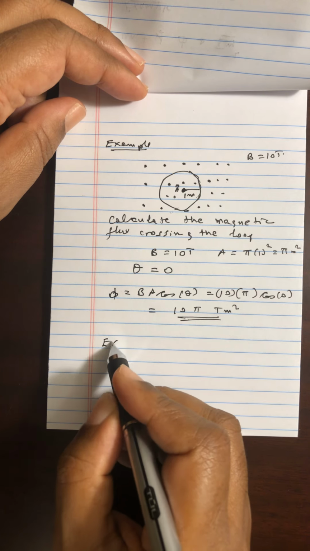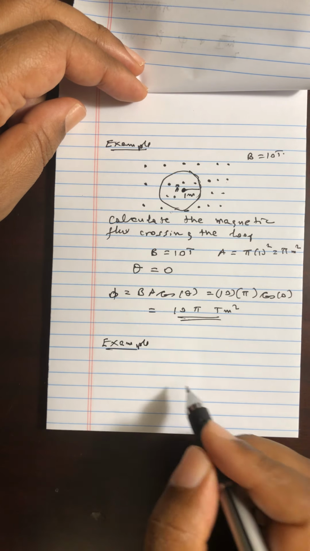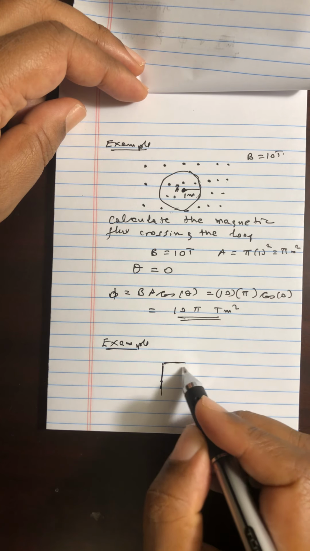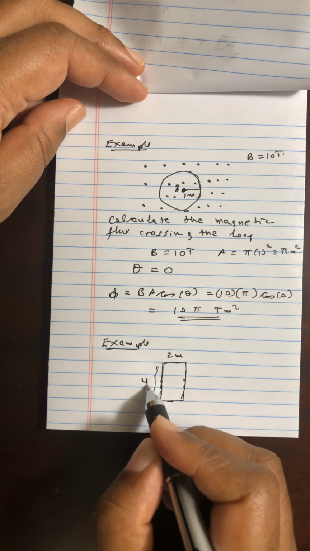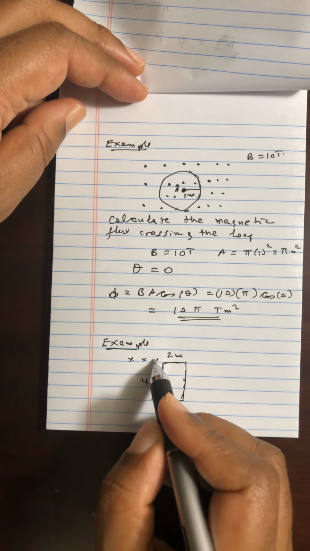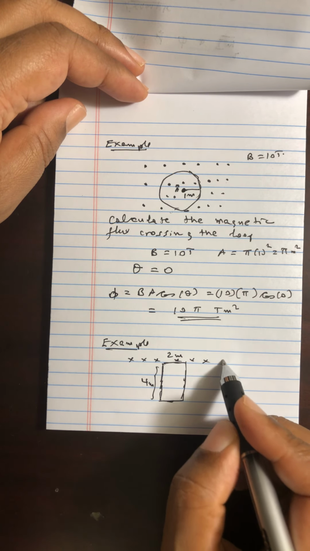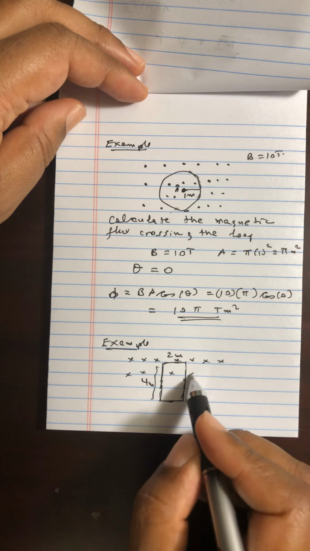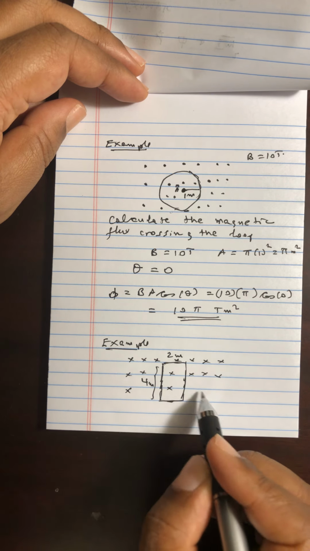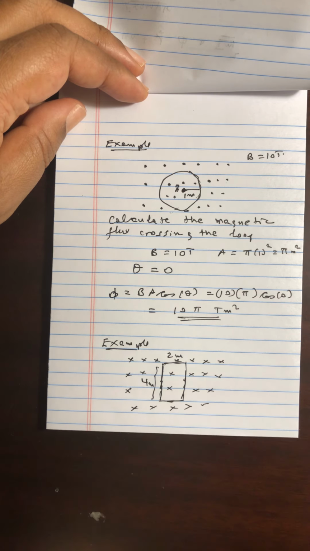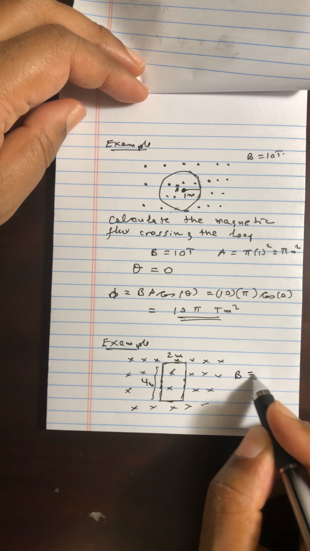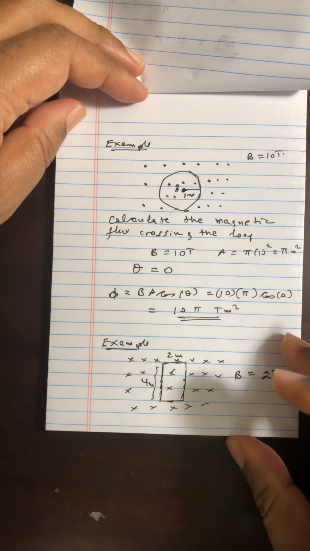Another example. Now suppose we have a rectangle like this. Let's say this is 2 meters and this is 4 meters. Now the field is perpendicularly into the plane of the paper, and let's say the magnitude of the field is 2 Tesla. So let's calculate the magnetic flux crossing the loop.